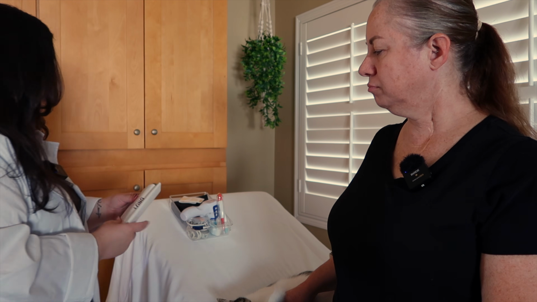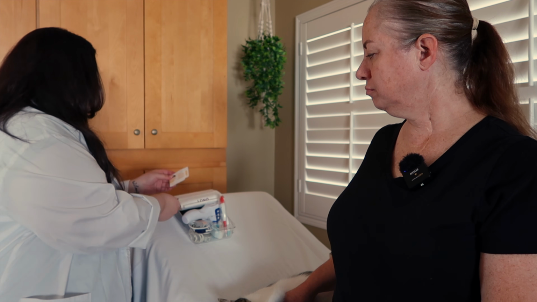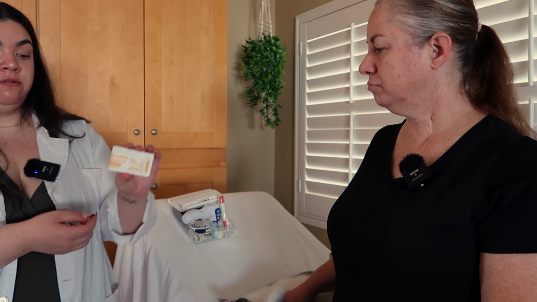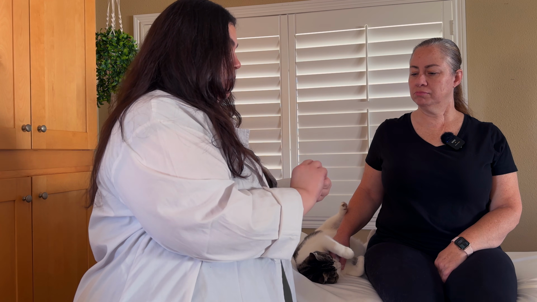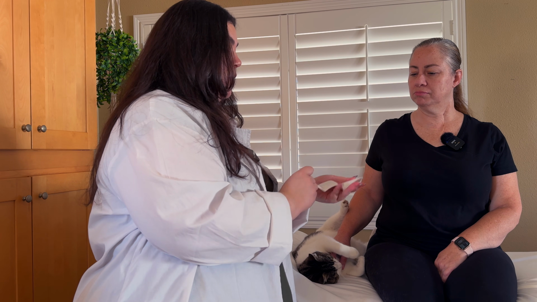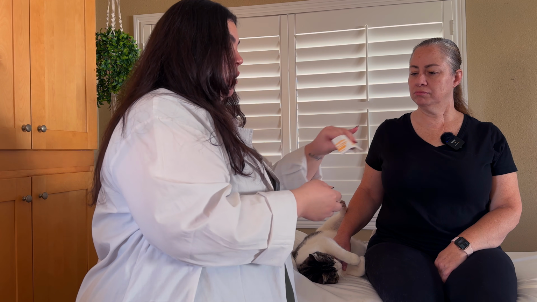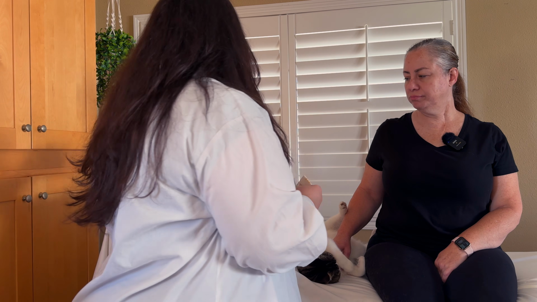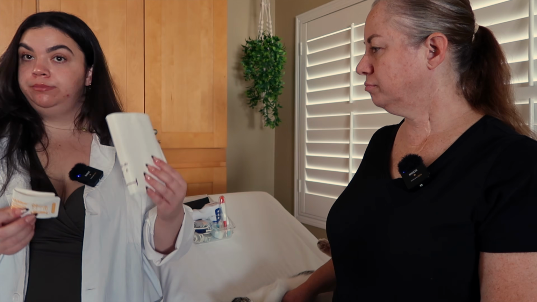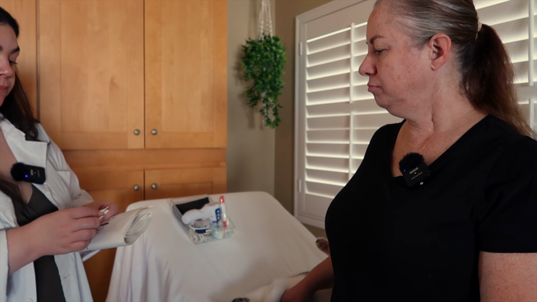Okay, now to show you quite a significant difference here, I have a pediatric blood pressure cuff, obviously quite a bit smaller. This is actually for a newborn, so you will see various sizes that go up until you get to the largest adult size. Okay, placement is the same.